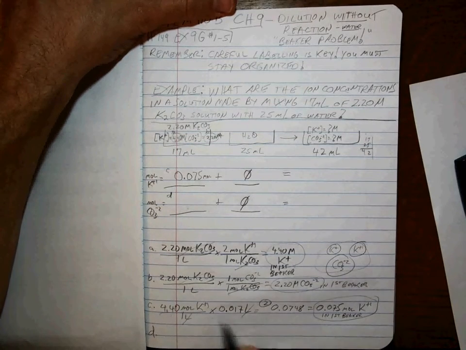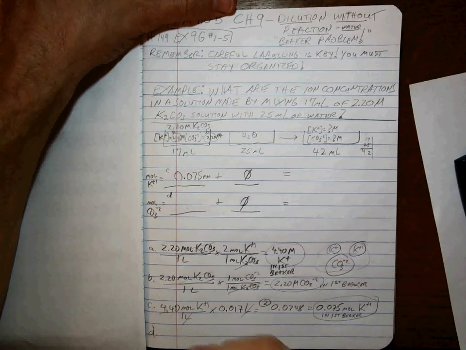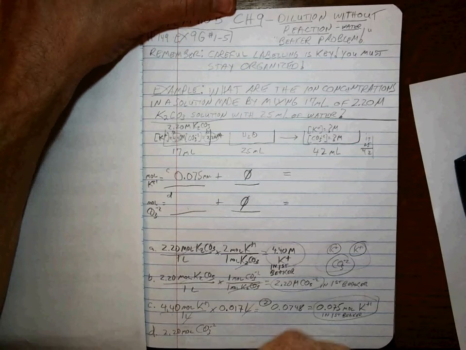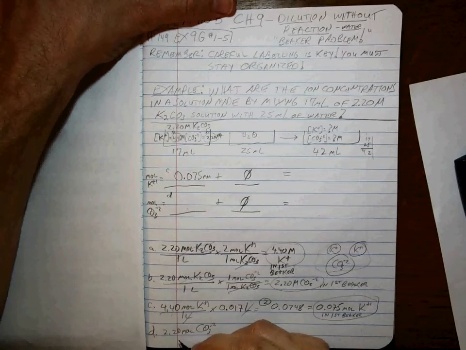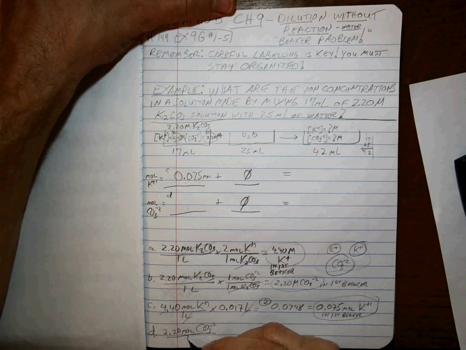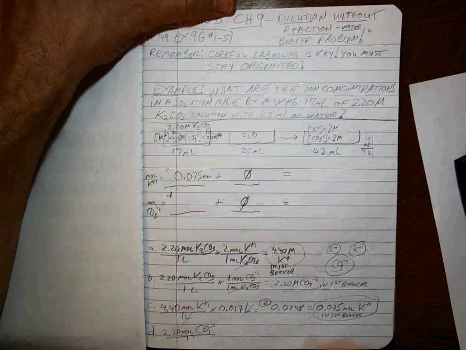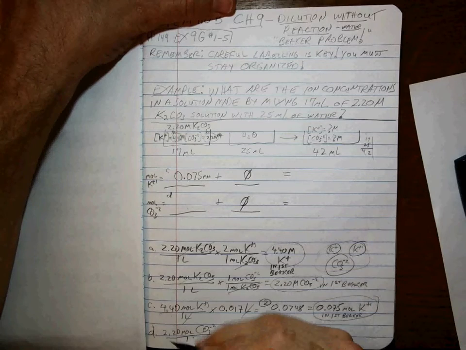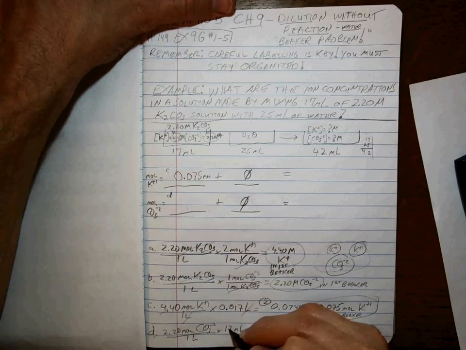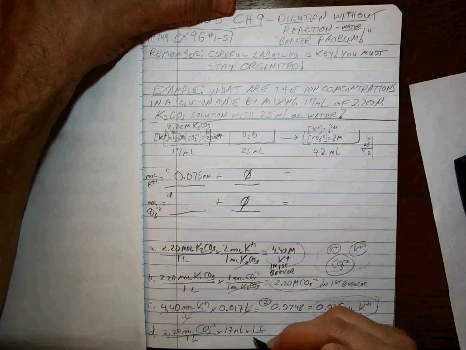Let's do D, and I'll write out the whole calculation here. Concentration of the carbonate ions is 2.20 moles of carbonate per 1 liter. We're going to multiply by 17 milliliters, and then 1 liter per every 1,000 milliliters.